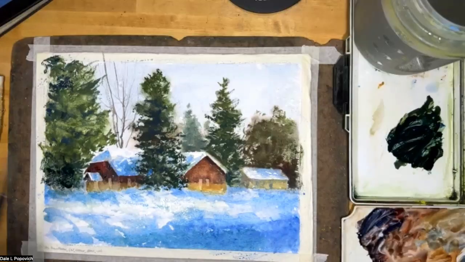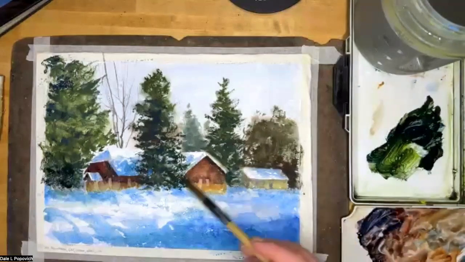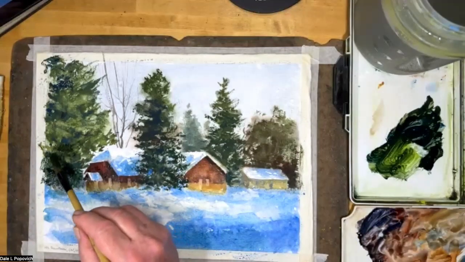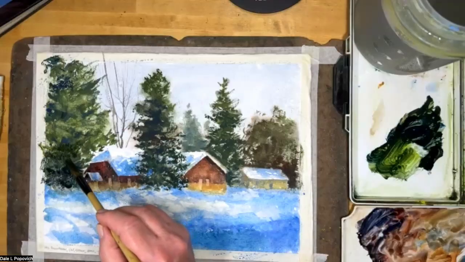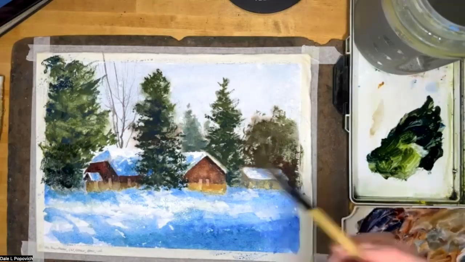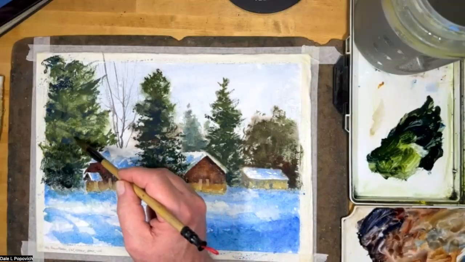Now I'll take the bigger brush and a little bit more green. And I'm going to go underneath the boughs of the pine tree here and accentuate them a little bit darker than what's in the photograph.